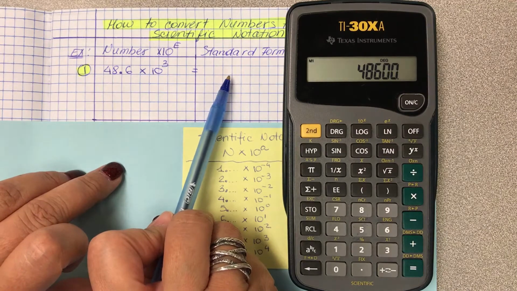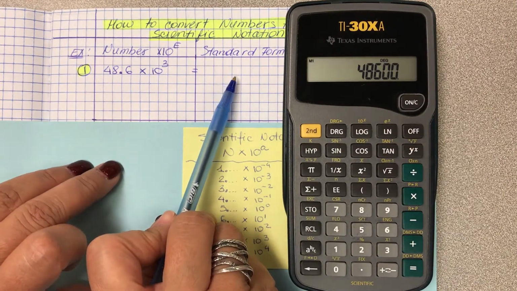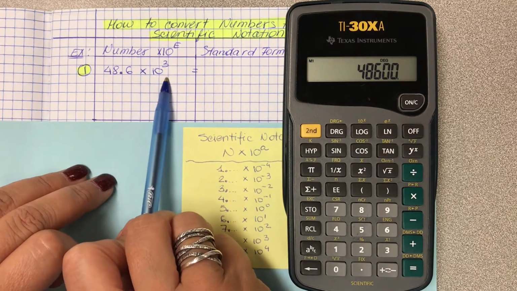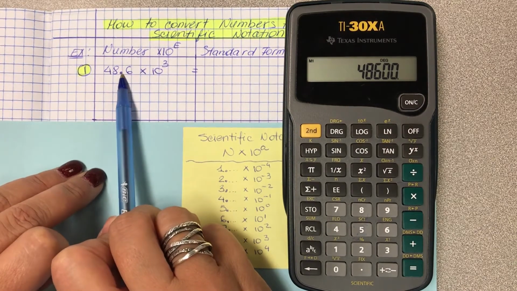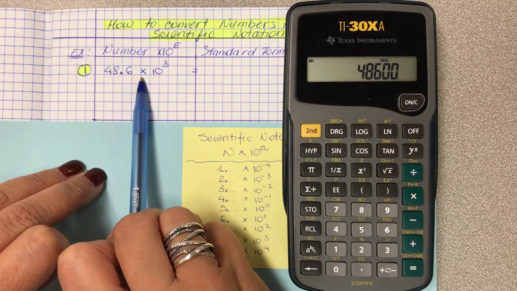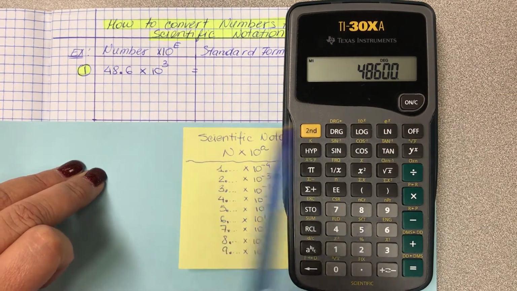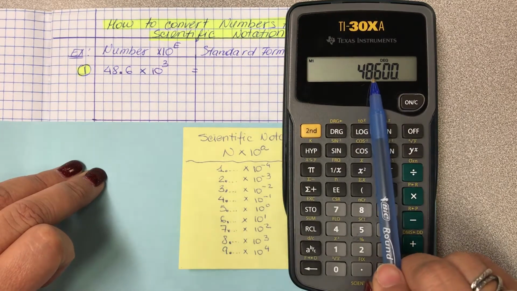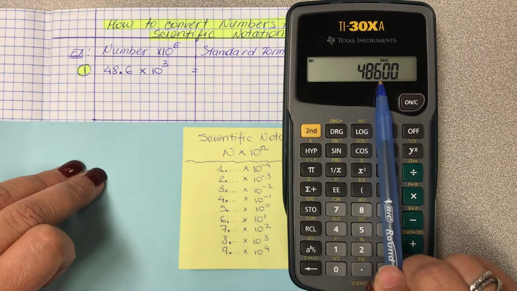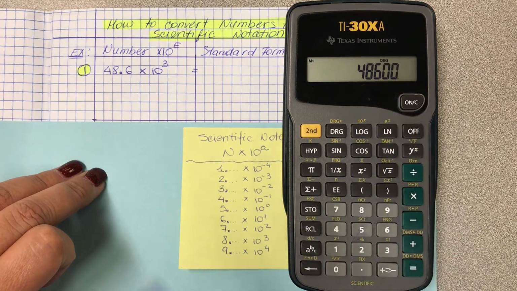So that is 48,600. In other words, every time you multiply by 10, the decimal moves to the right 1, 2, 3 times. So here, if I was to follow from the calculator, the decimal was behind 48, 1, 2, 3 times.